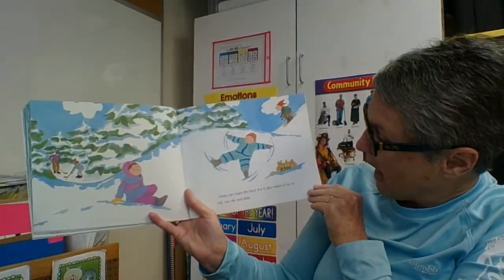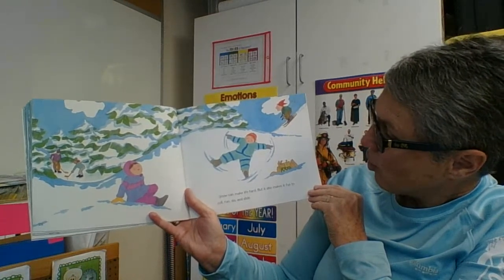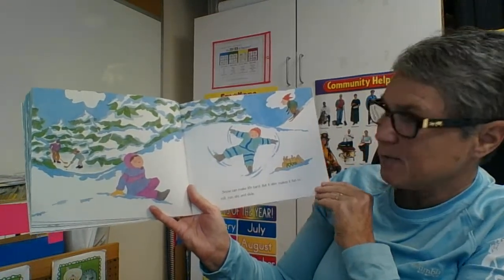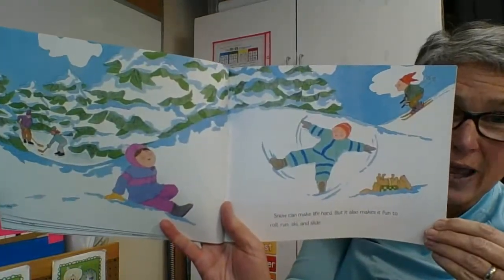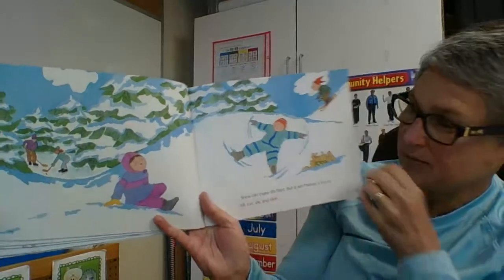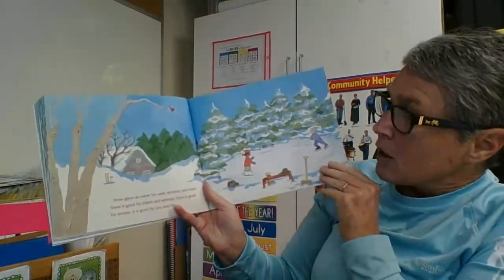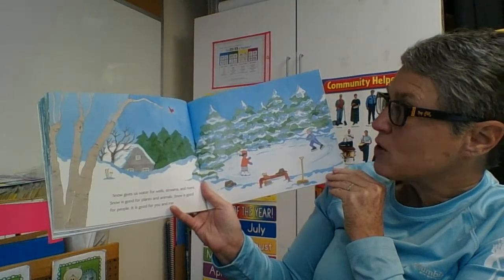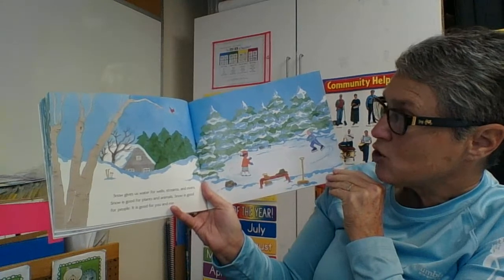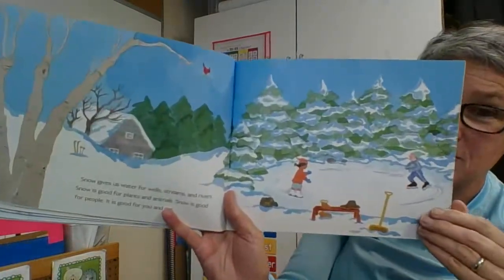Snow can make life hard, but it also makes it fun too. Roll, run, ski, and slide. Oh, those are all verbs or action words. Snow gives us water for wells, streams, and rivers. Snow is good for plants and animals. Snow is good for people. It is good for you and for me.